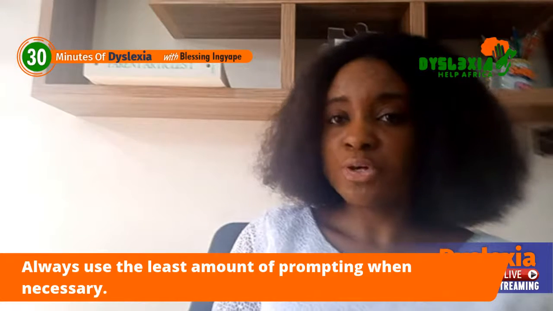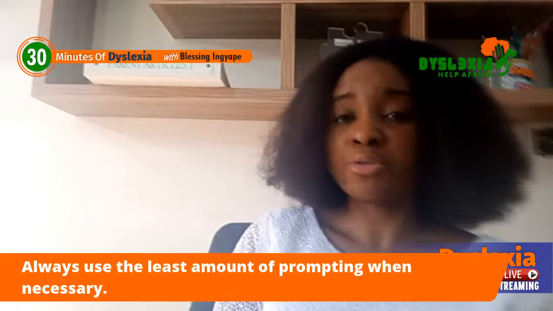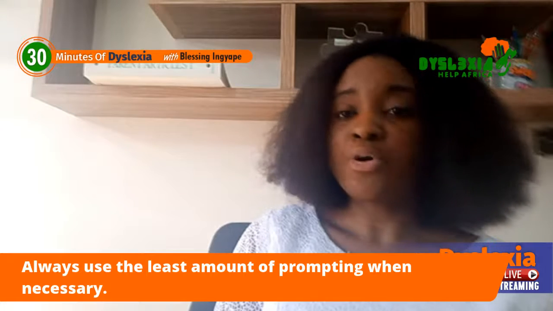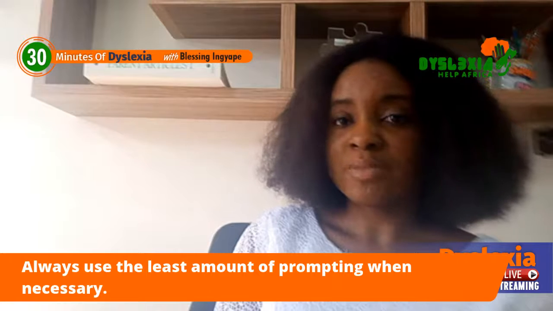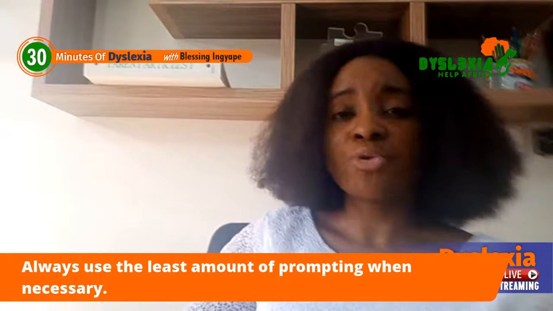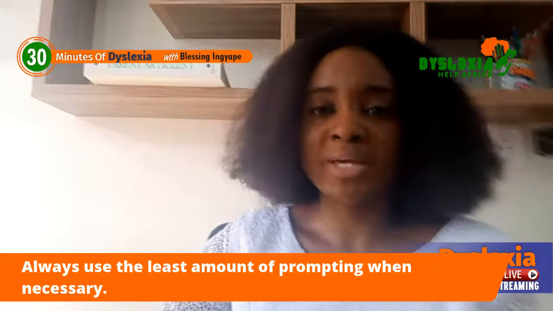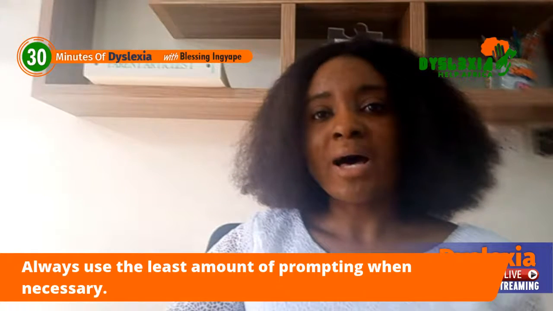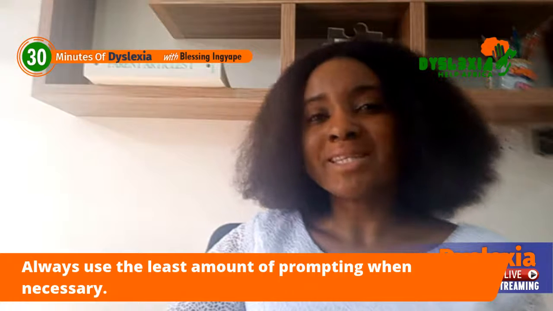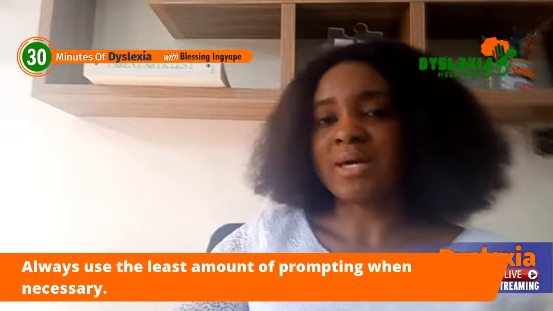And that's what we're saying as we're going through the prompts that help your child spell, which in turn helps your child to read. So if a child is getting a word wrong and I quickly just step in and say that this word is computer, it means I am not applying the least amount of prompt at that time.